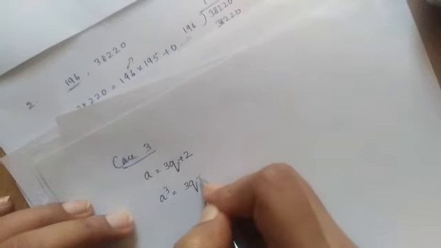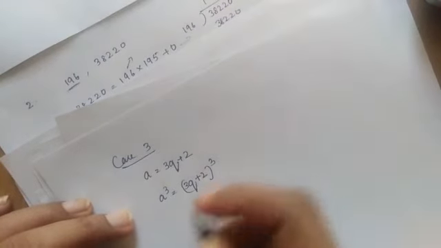And we go to the last case, case 3, where a is equal to 3q plus 2, the whole raised to 3.